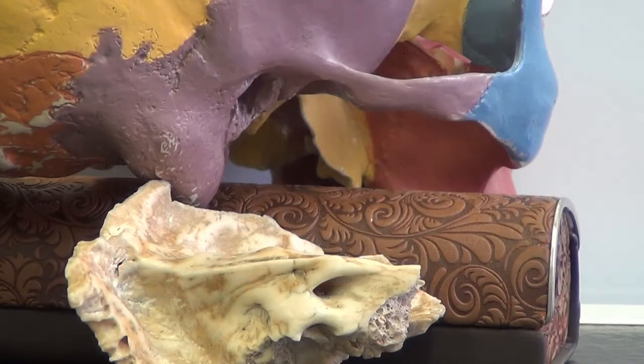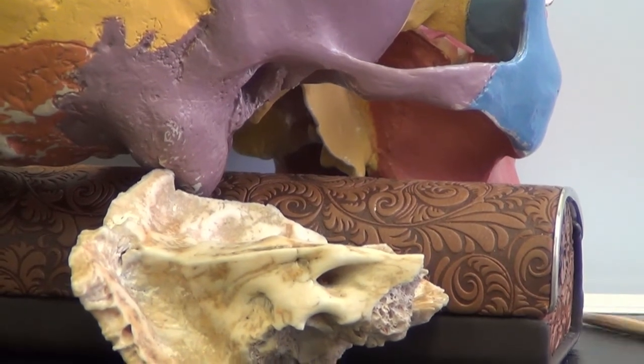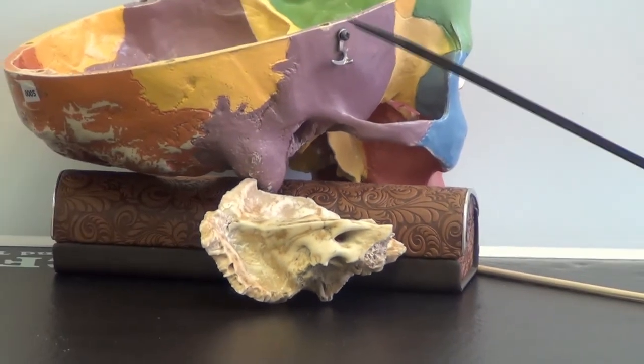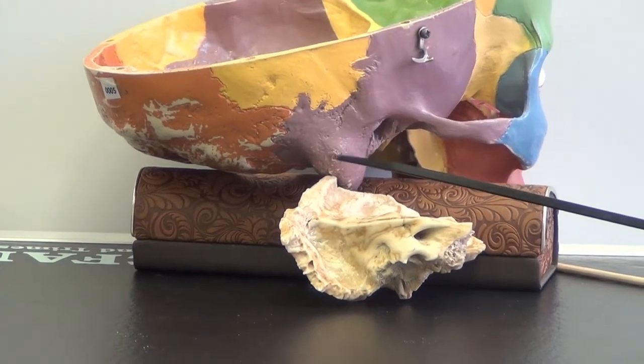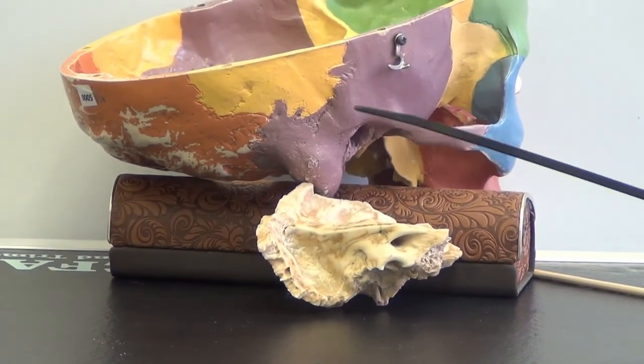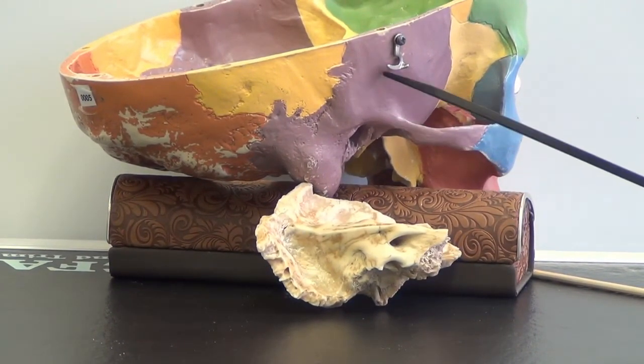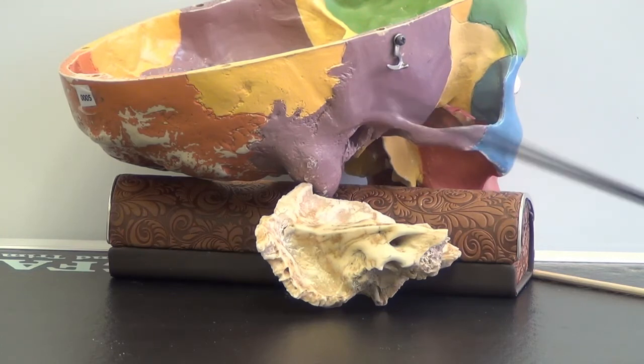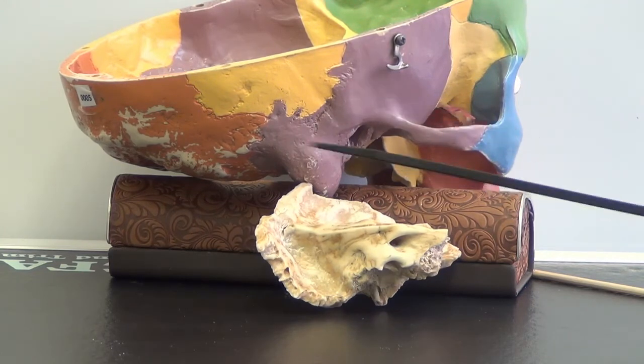And now let's try to find these structures on the bony specimen. I use this artificial colorized skull, and the temporal bone is here of violet color.